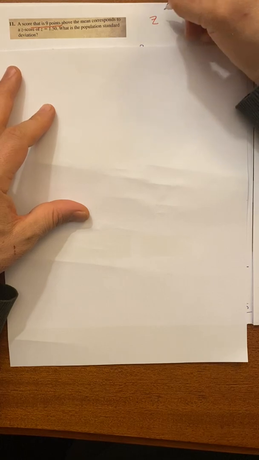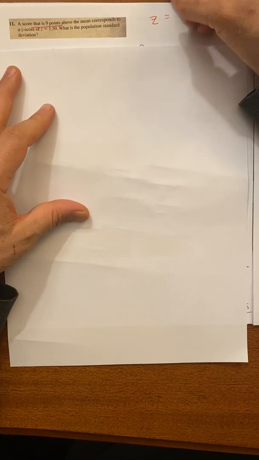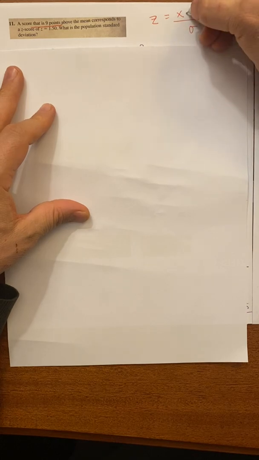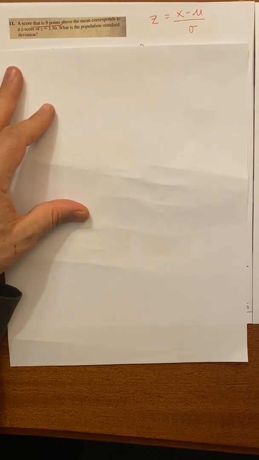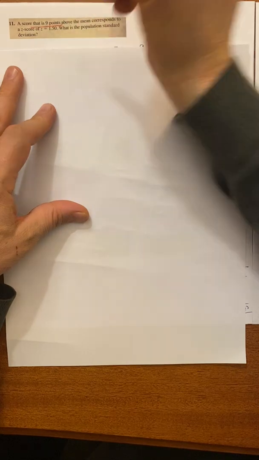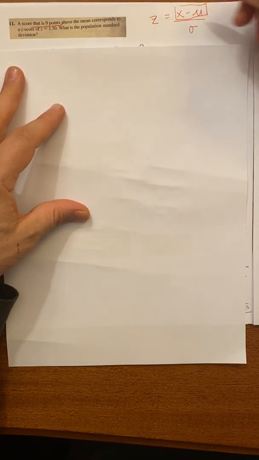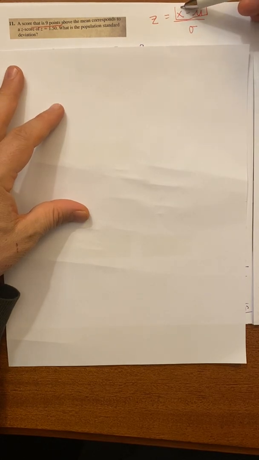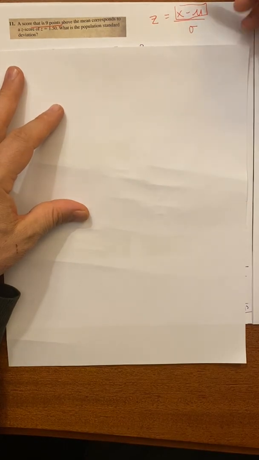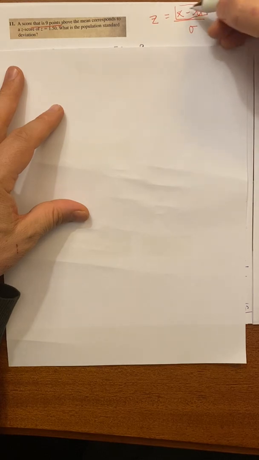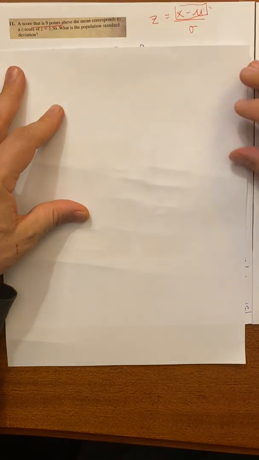the generic formula. So z equals x minus mu over the standard deviation. What they mean with this, a score that is 9 points above the mean, is they're talking about the difference between these two numbers. We don't know what the actual two values are here, but we do know that the difference between the two values is plus 9.